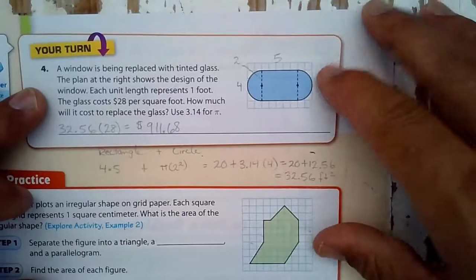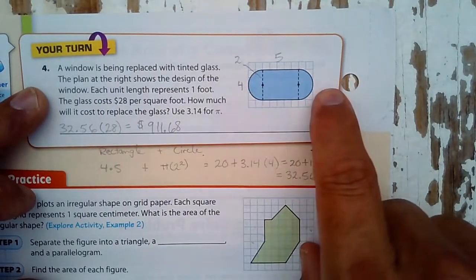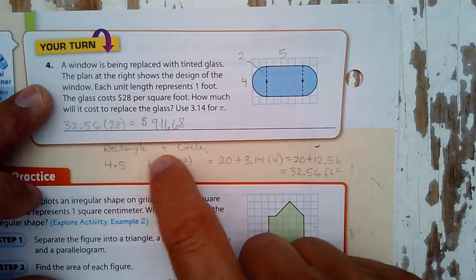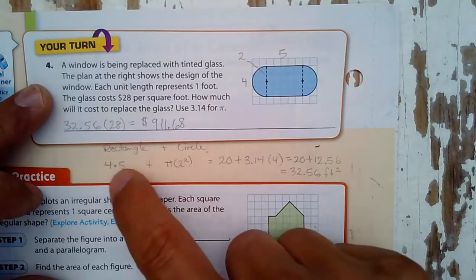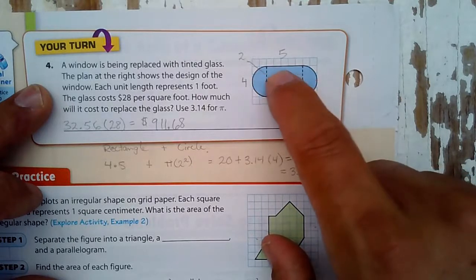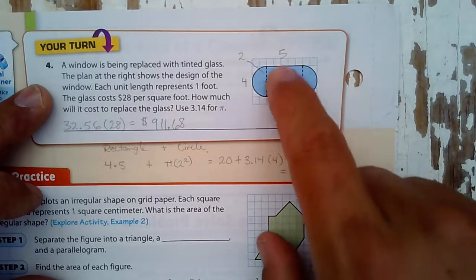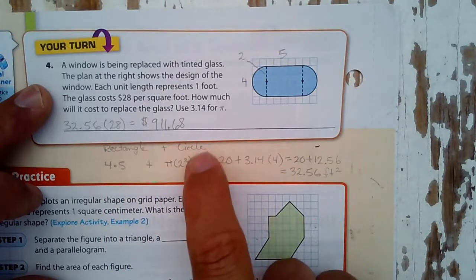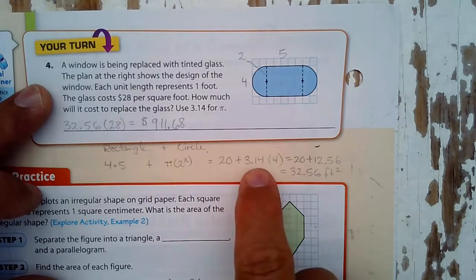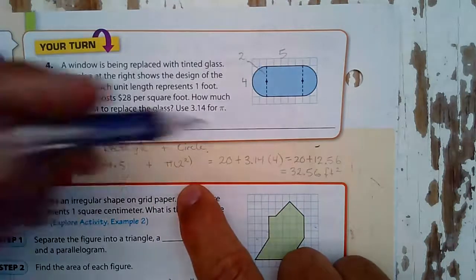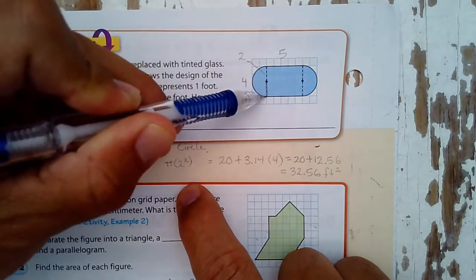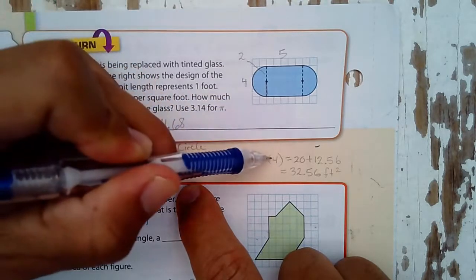Okay. So what I saw is a rectangle and 2 half circles, which really just make 1 entire circle. So my plan was I'm going to find the area of the rectangle plus the area of a circle. The rectangle is 4 times 5. This distance is 4, and this distance is 5. So you multiply 4 times 5, and this rectangle area is 20. The area of the circle is pi times the radius squared. So pi, 3.14, and the radius squared. The radius is really just this distance here, which is 2, and you have to square that. So 2 squared means 2 times 2, which is 4.